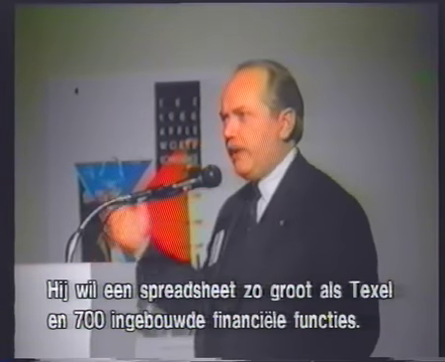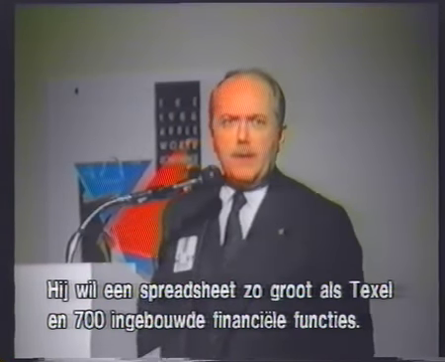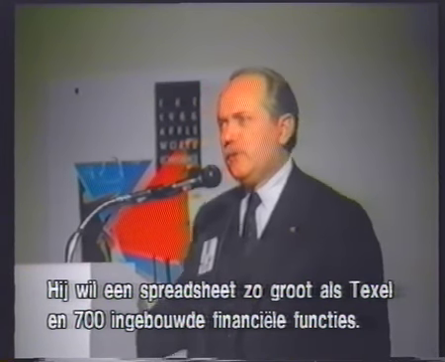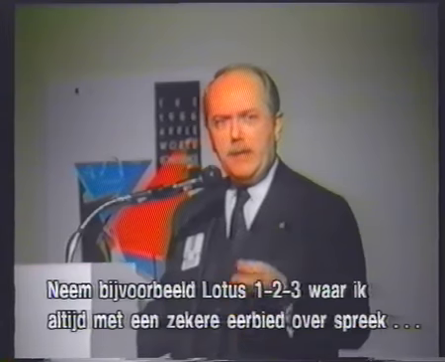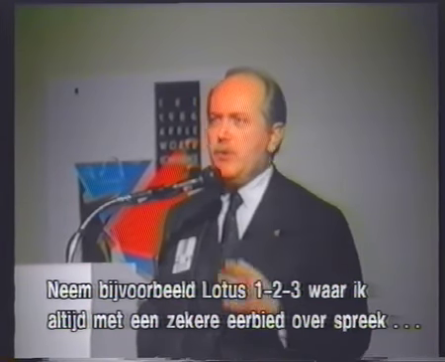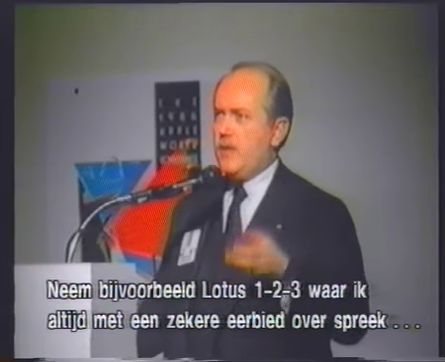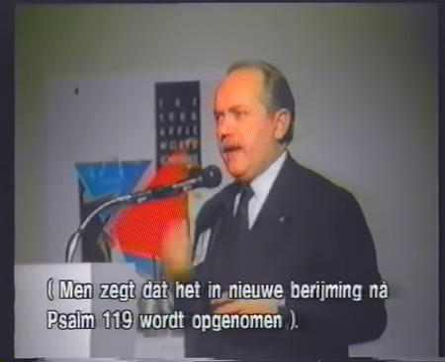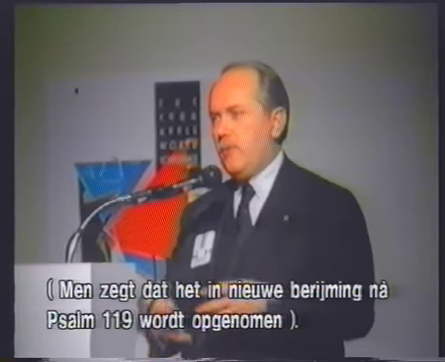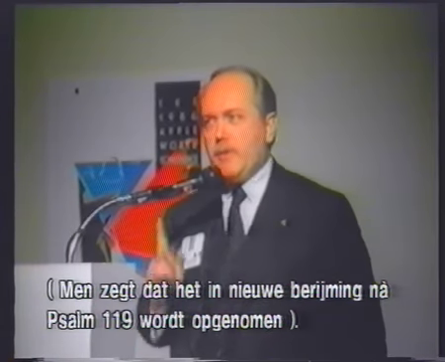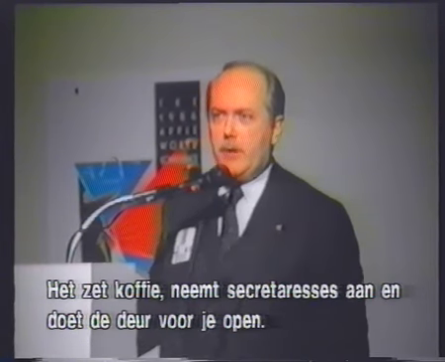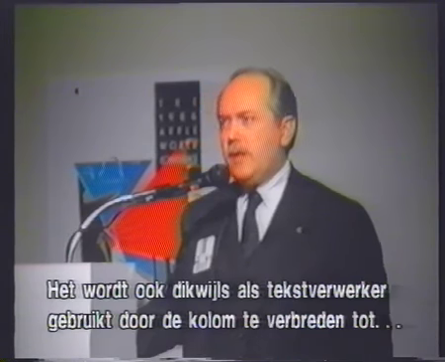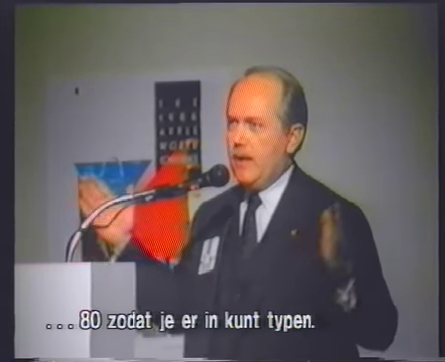A power spreadsheet user wants a matrix about the size of Texas, 700 built-in financial functions. They also, incidentally, do more than one thing, but they tend to bend the tool to fit the need. Therefore, Lotus 1-2-3, which I always have to say in a reverent sense because somebody told me it's actually being reproduced in the New King James Version of the Bible right after the 23rd Psalm, is a power user's tool. Lotus 123 actually makes coffee, hires secretaries, opens doors, and frequently gets used as a word processor by widening the column width to 80 and typing.